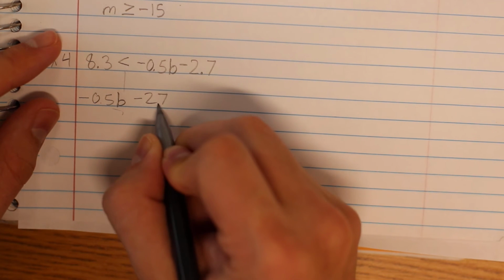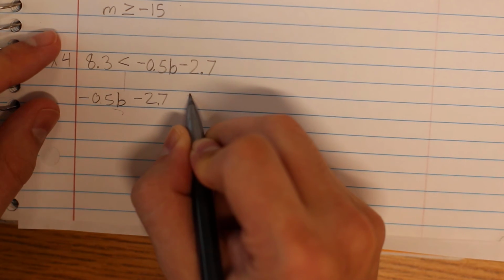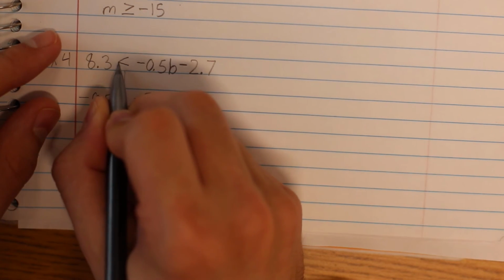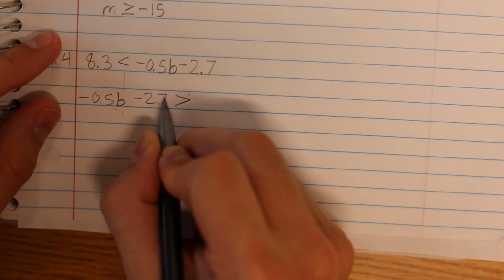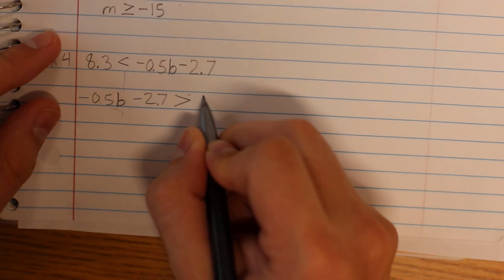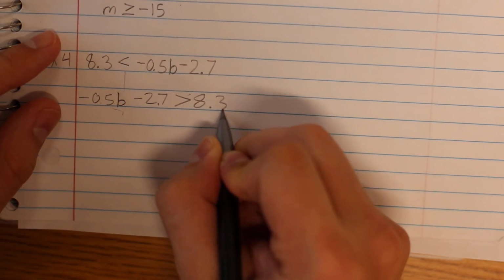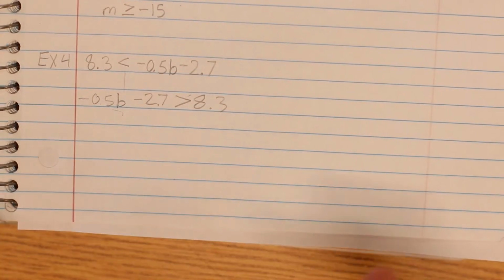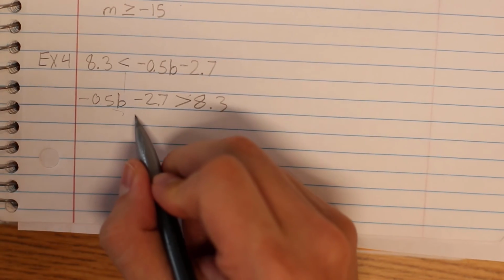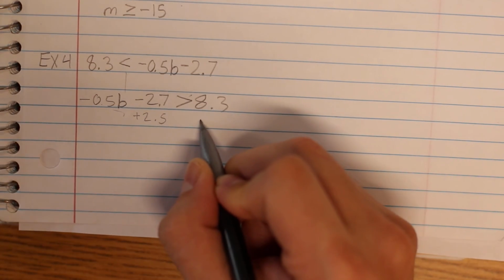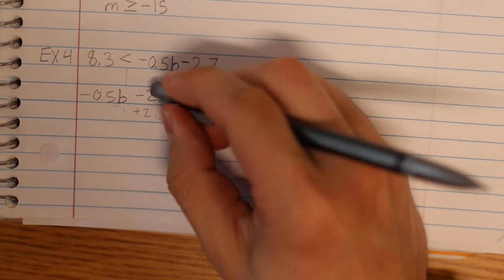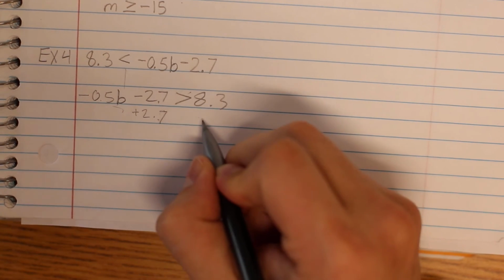Minus 2.7 is, now remember, this symbol was facing this way, so now we face it the other way. It's now a greater than symbol. And you put that like that. So you see, we just went ahead and flipped the whole thing. It's sometimes easier to do at the beginning, personally. We're now going to have to go through and add. Whoops, I made that a 5. I don't know what happened there.